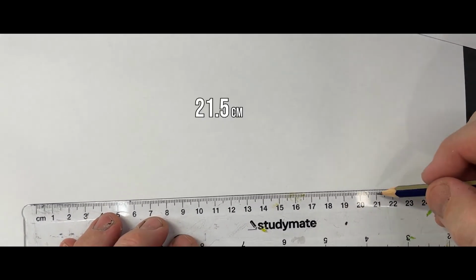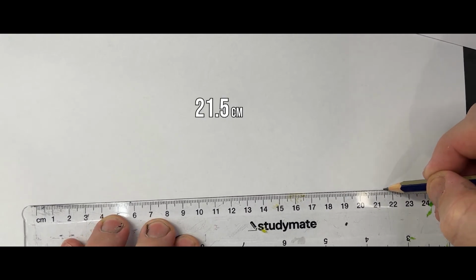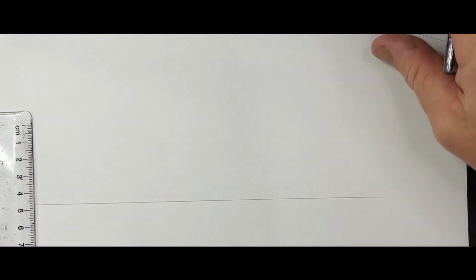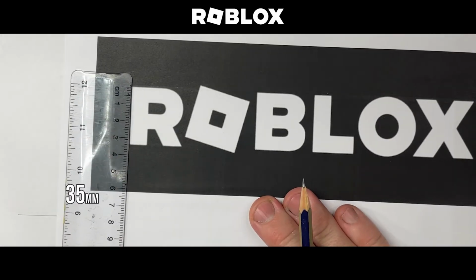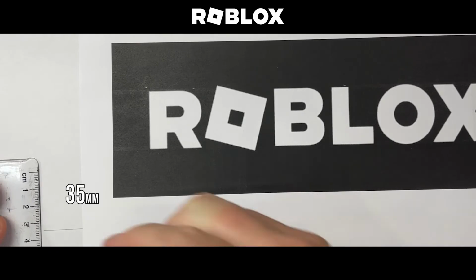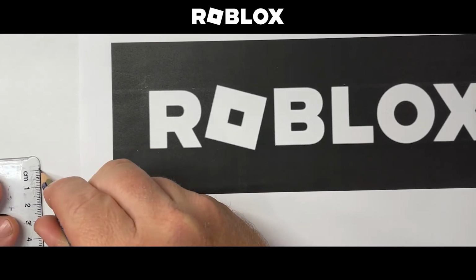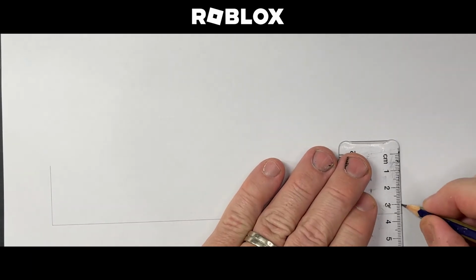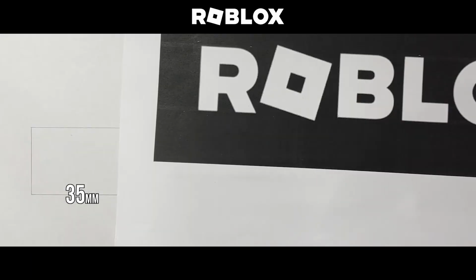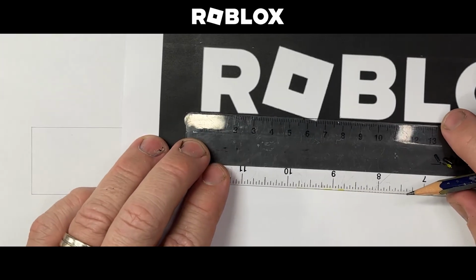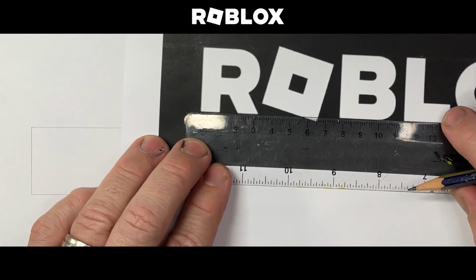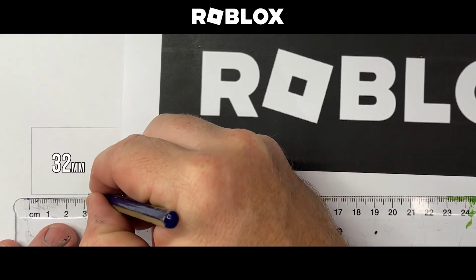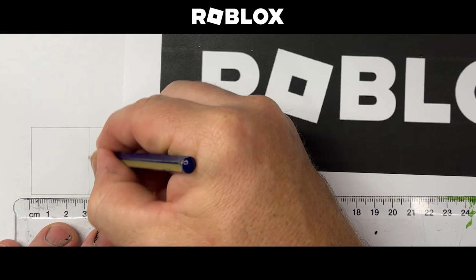Now, the logo itself is just over 21.5 centimeters, so I'm ruling a straight line there, and it should be, let's have a measure, 35 millimeters high. So I'm setting up a box 35 high. Let's have a look at this. It's 32 millimeters, so the R comes across 32. Just going to put a little box there.